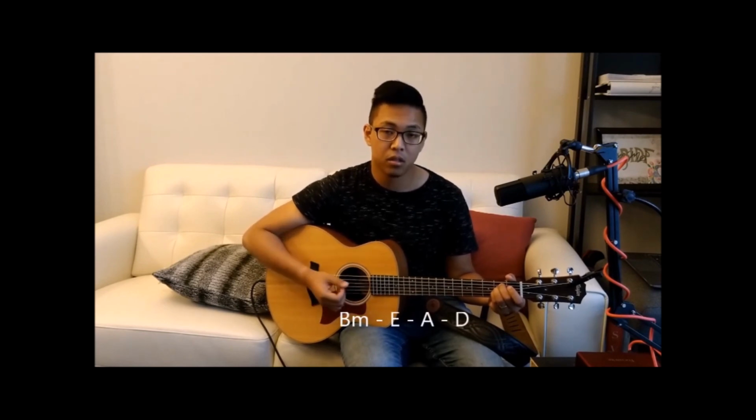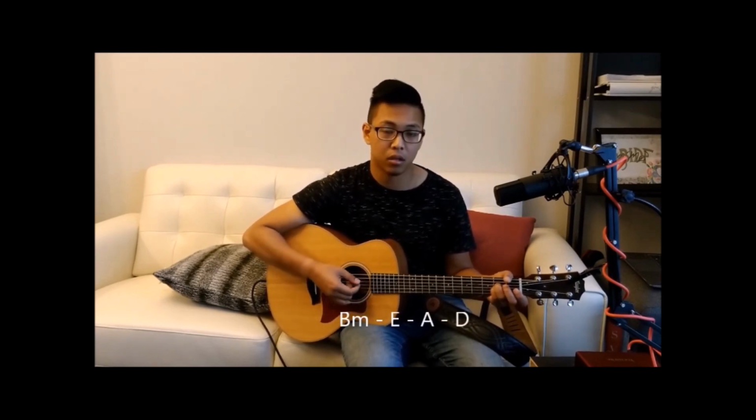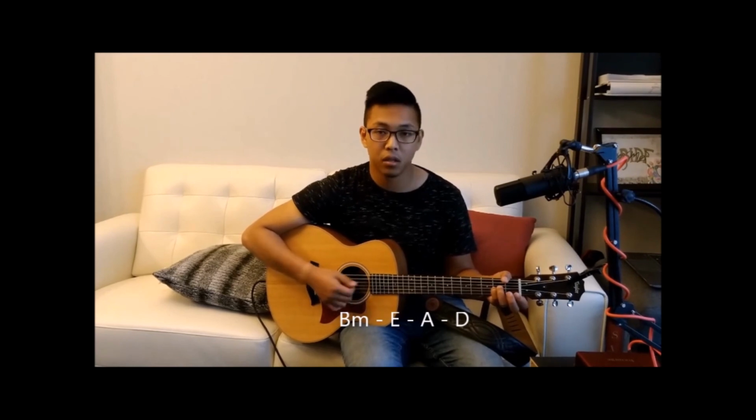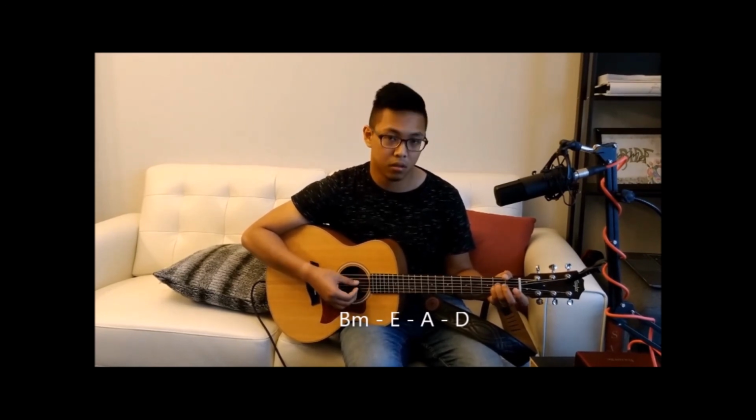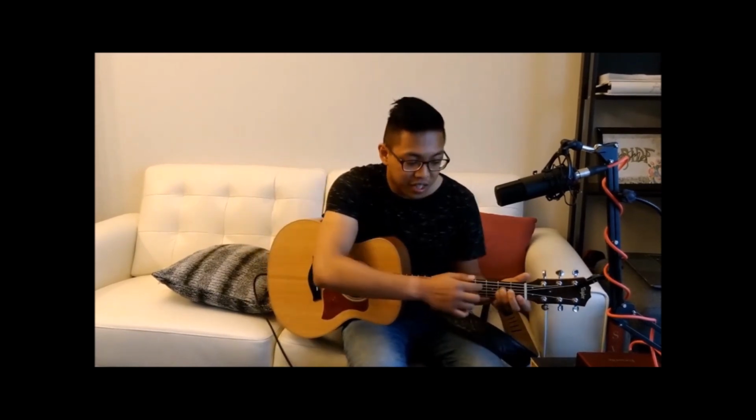Really cool things in the key of A. You could go to the B minor, and then to the E, to the A, D, and you will notice that there's minimal movement in my A shape as well, right? We're all kind of just sticking to these 3 frets. Kind of like the C, the G, the D, and now the A.